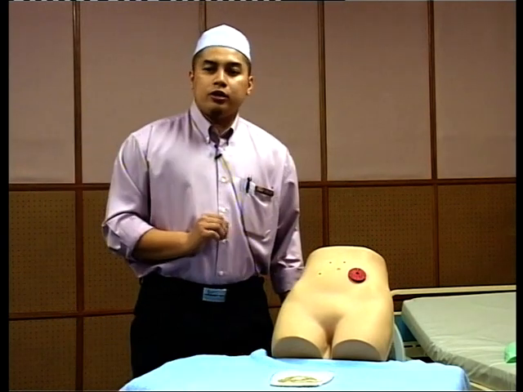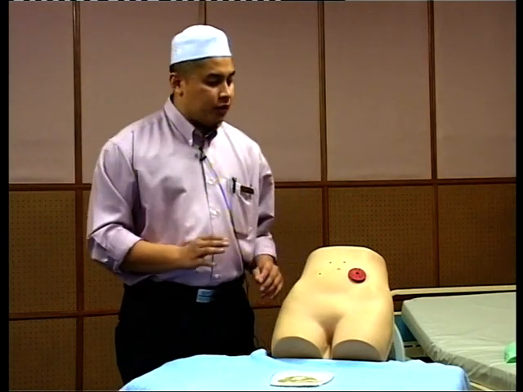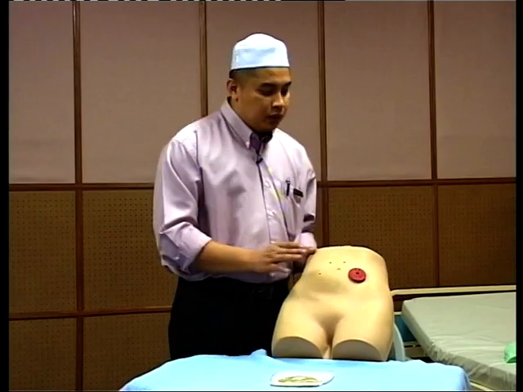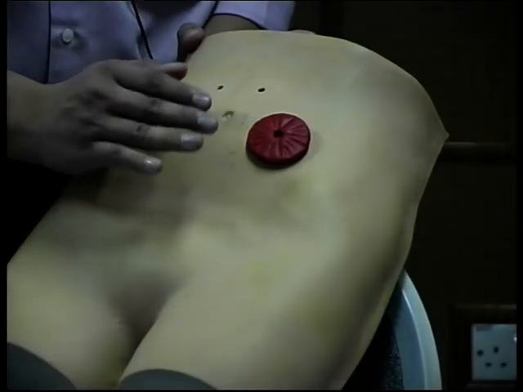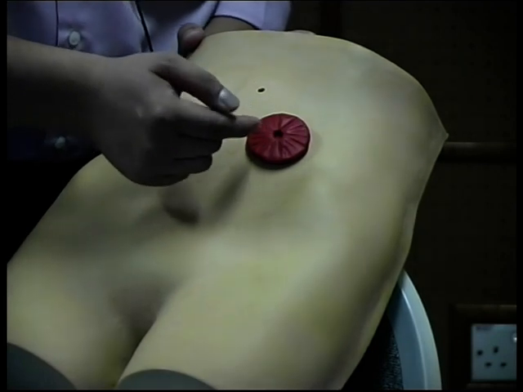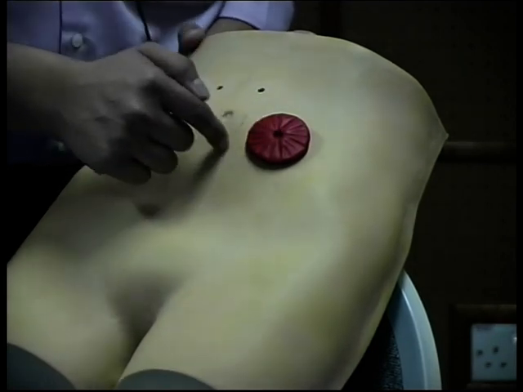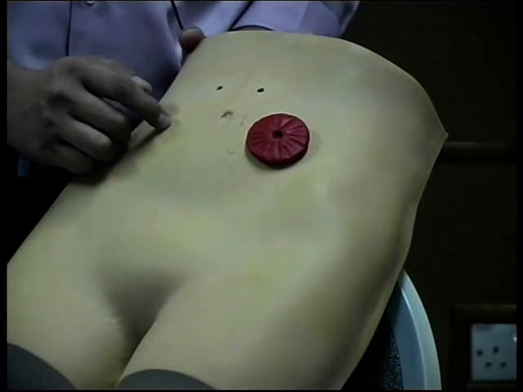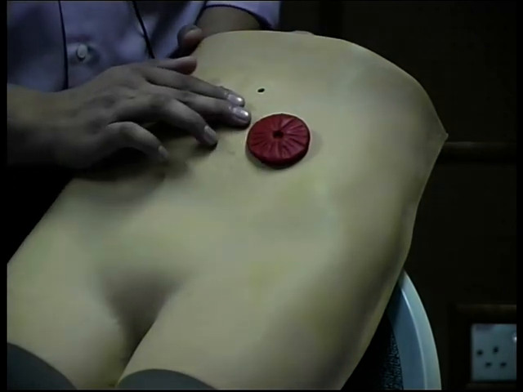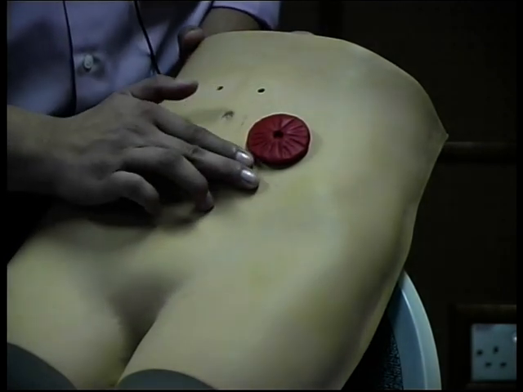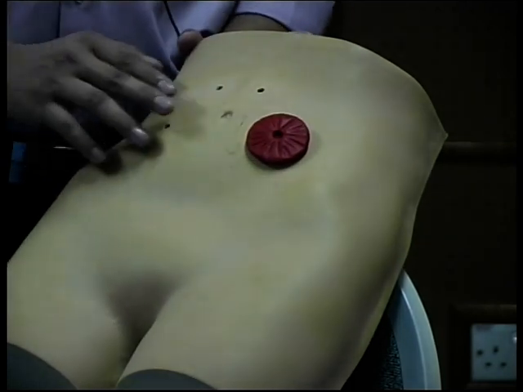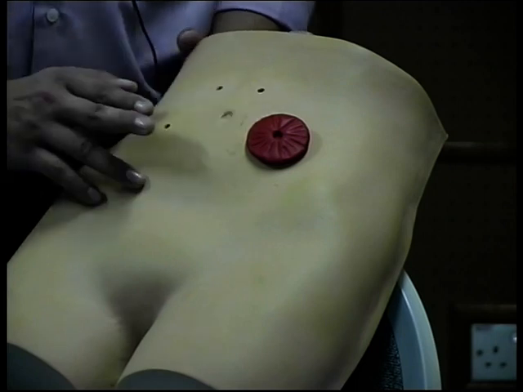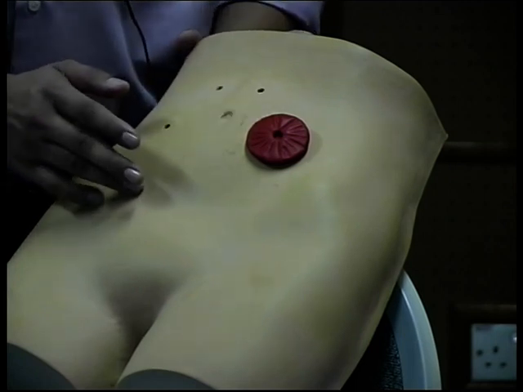Next, continue with your palpation. Wear a pair of gloves and start palpating from outside going inside. Why is that so? You will less contaminate the surrounding skin with the content from the stoma. Okay. So, palpate around the stoma to feel for any evidence of tenderness, which may indicate infection, for example, a parastomal abscess.